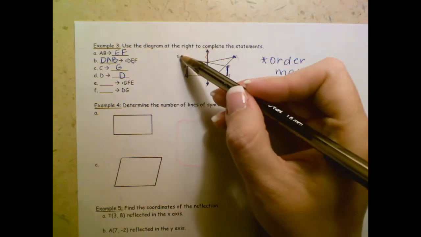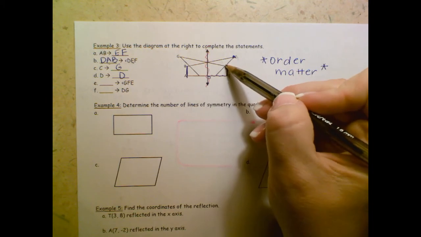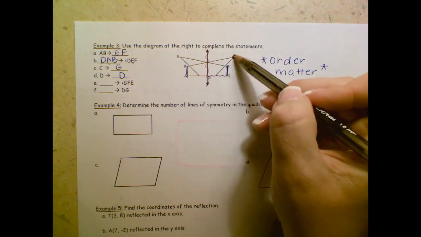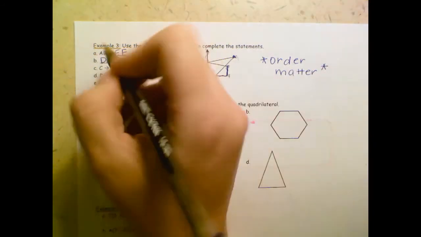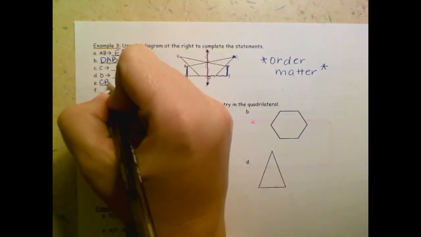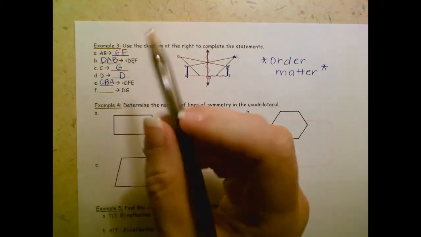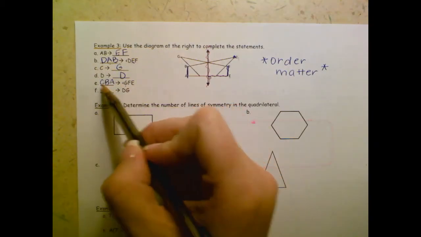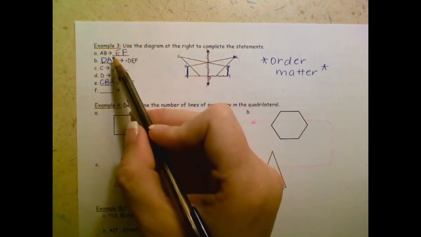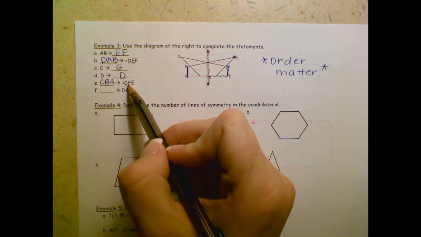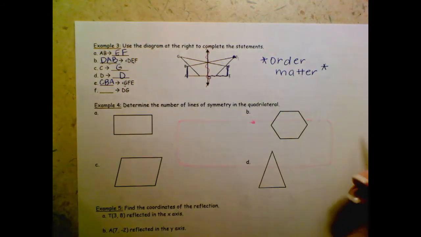Angle G, F, E maps onto C, B, A. Again, we already said that C and G are partners. We've already said that B and F are partners, so B and F are in the same order.